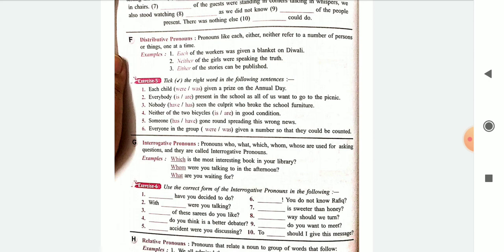Number 2, everybody is present in the school. Everybody is present. Nobody has seen the culprit. See, they are all singulars. Please be attentive. I am giving you the answers itself.